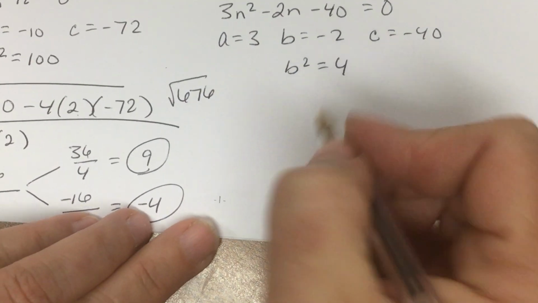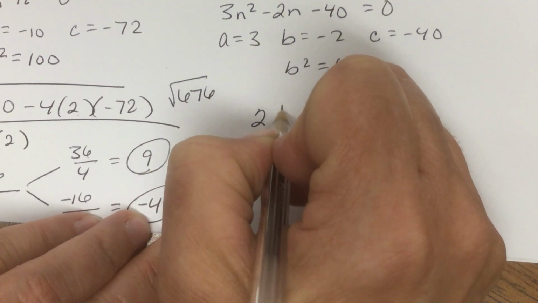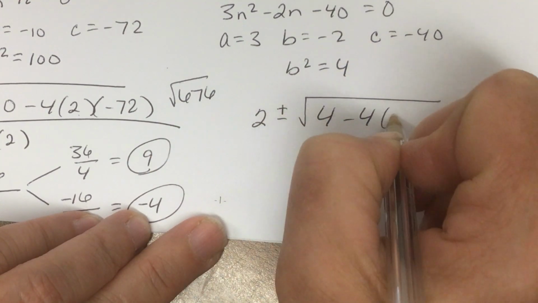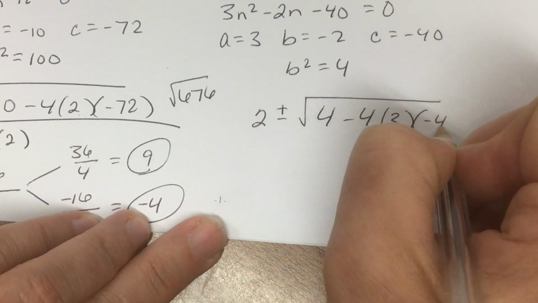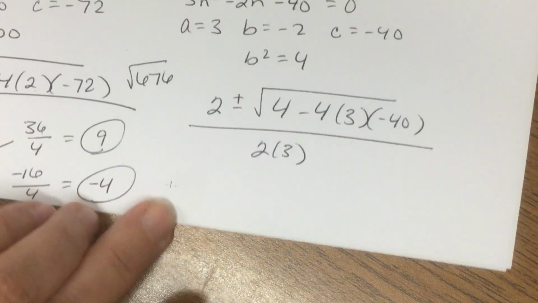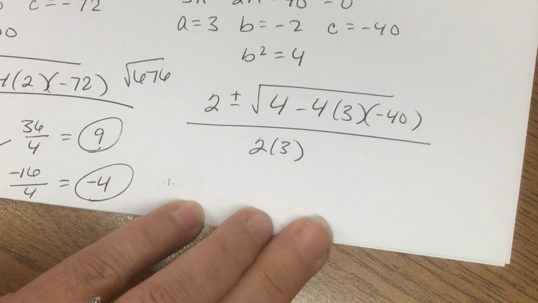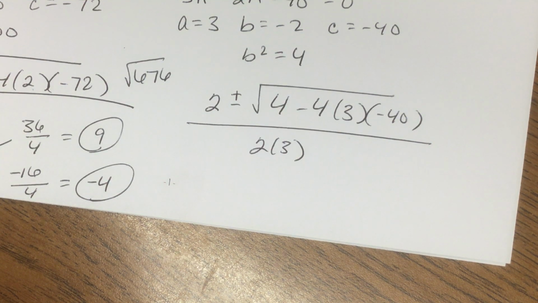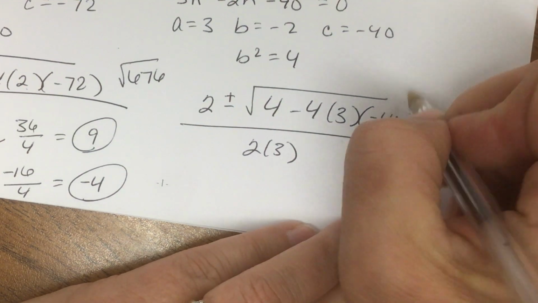So then negative b is a positive 2, plus and minus radical 4 minus 4ac all over 2a. So inside the radical, go ahead and pause the video if you want to on these, or hopefully you've done some of them, but pause the video and see if you can get the answer on your own. Then I would do 4 plus 12 times 40, and you get radical 484.